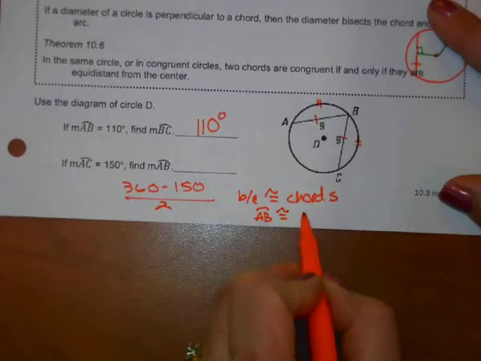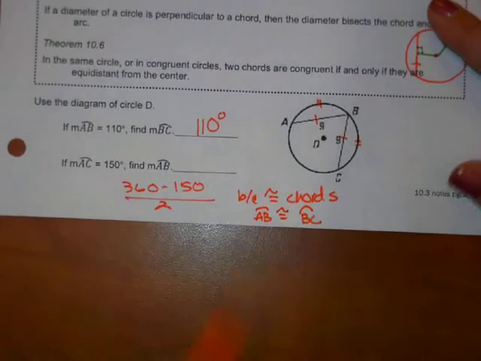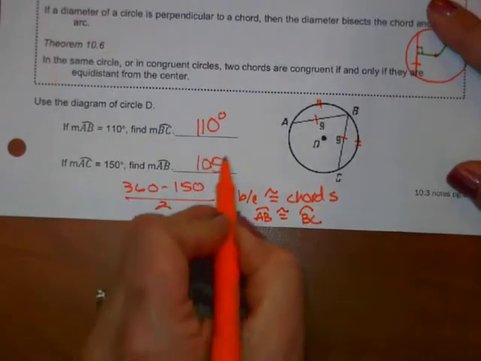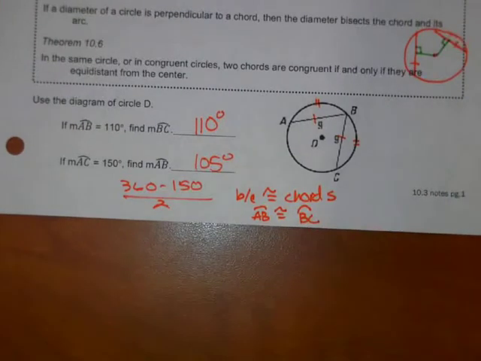This is just an addition when you're going back and looking if you need to. This would be 105 degrees, because of congruent chords, AB is congruent to BC. Arc AB is congruent to arc BC. Cool? All right, turn it over.